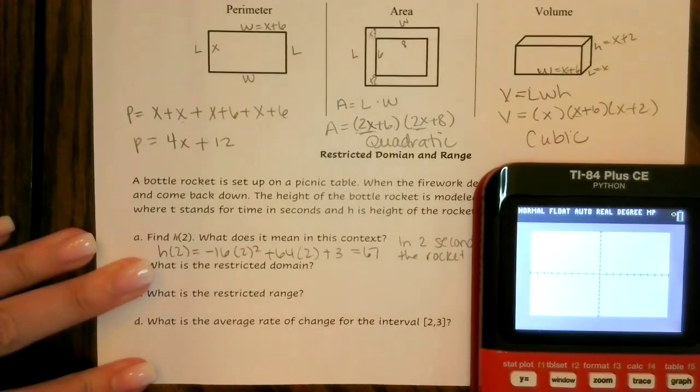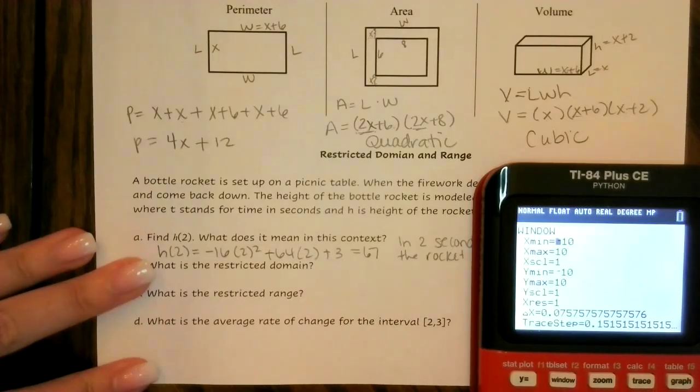And so most of the time our graph looks like this, negative 10 to 10. But we've talked about changing that window. You want to be able to see it better. So I'm going to change the window here to negative 5.